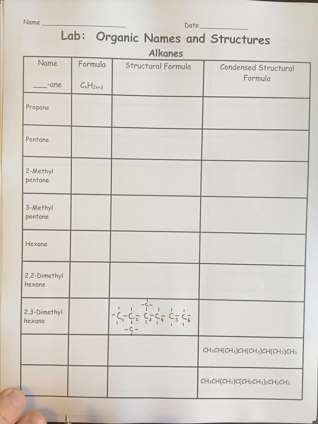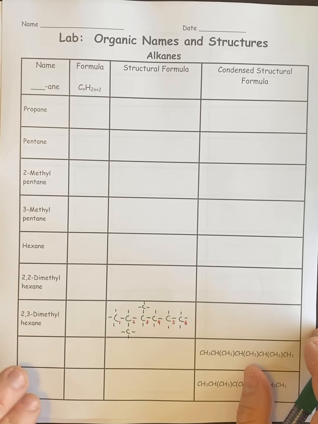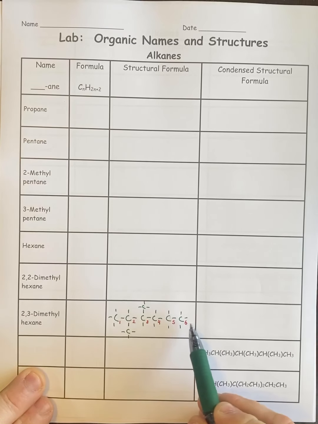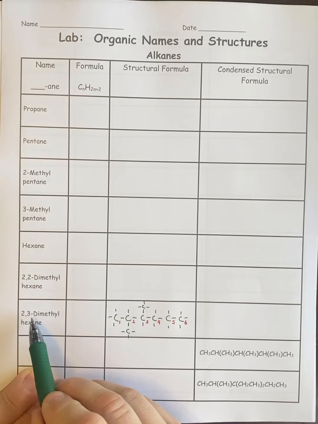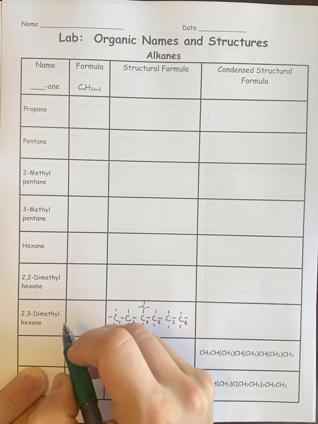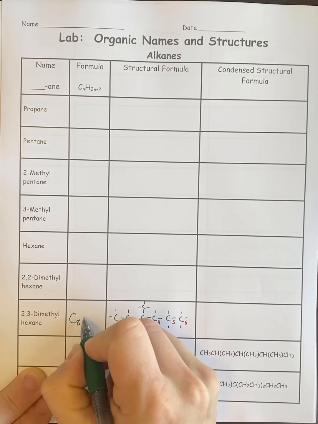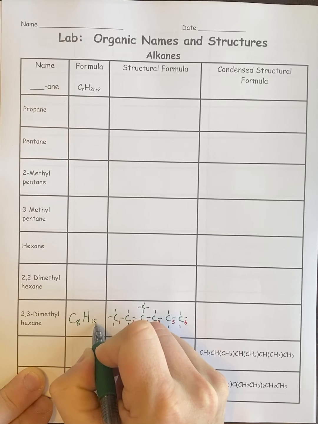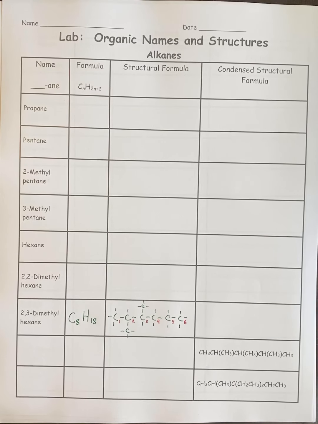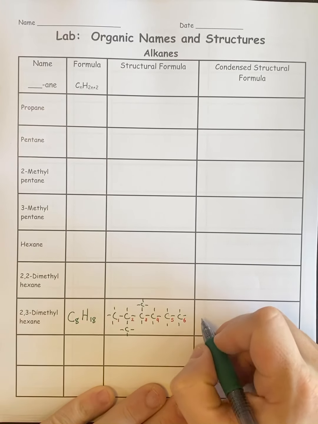Now, in terms of the formula, this is why we do this. Count it. In other words, hexane means you have 6 in a row, but you also have 2 more methyl groups. So this is really C8H18 when you count it up. So be aware of that. Don't just go off the hexane part. Every time you add a branch, those branches are going to add more carbons and more hydrogens. And then the condensed formula is going to look like this.